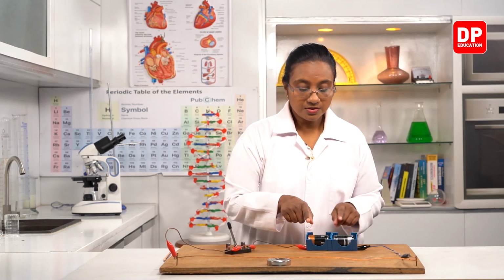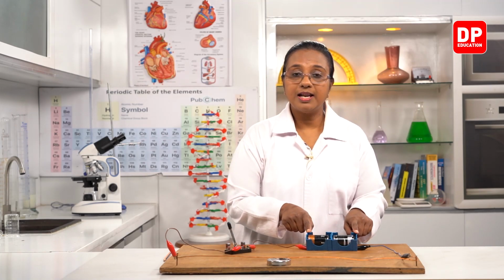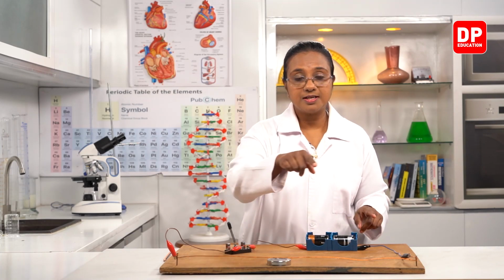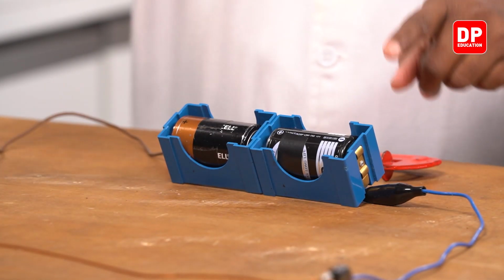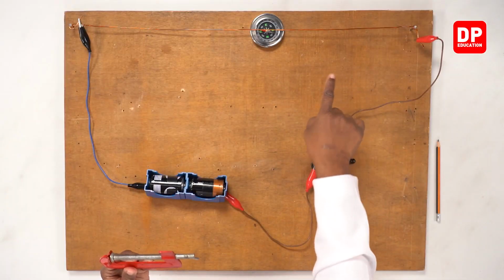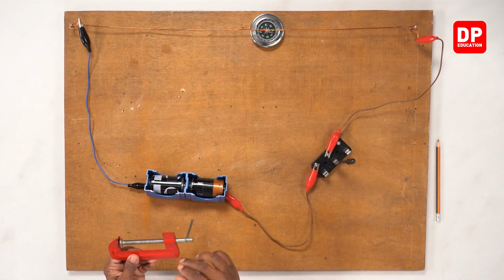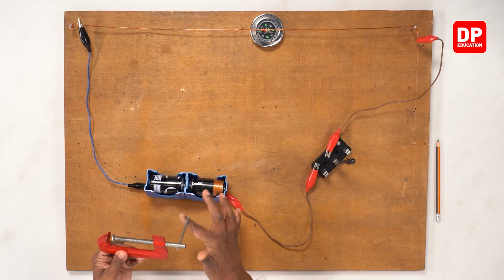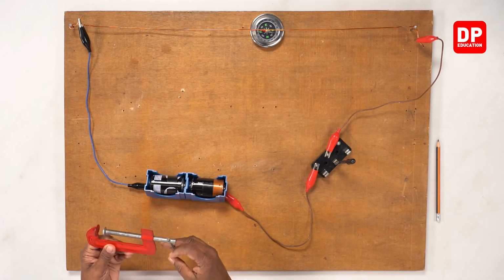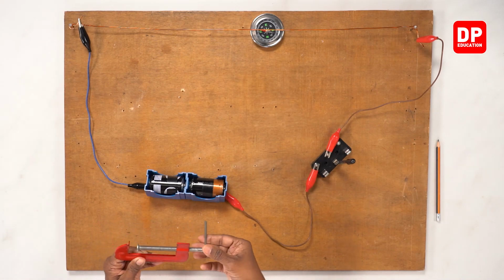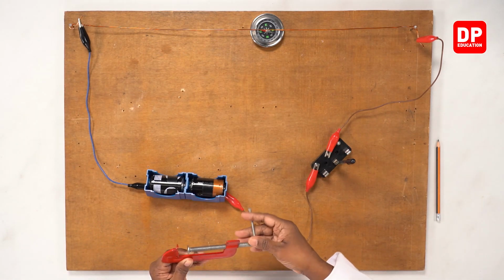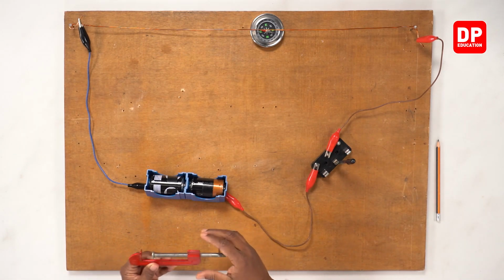Now here students, you can see how I have connected the batteries. This is the circuit I used for the previous activity also, to observe the magnetic field around a conductor through which current flows. In this you can see this is the positive terminal. So when the switch is closed, current will flow this way from this red clip towards the black clip.